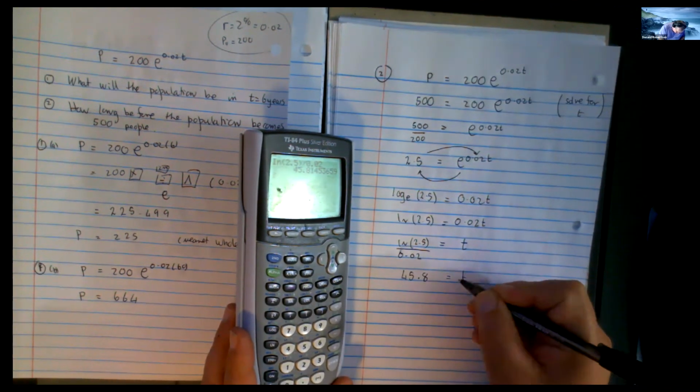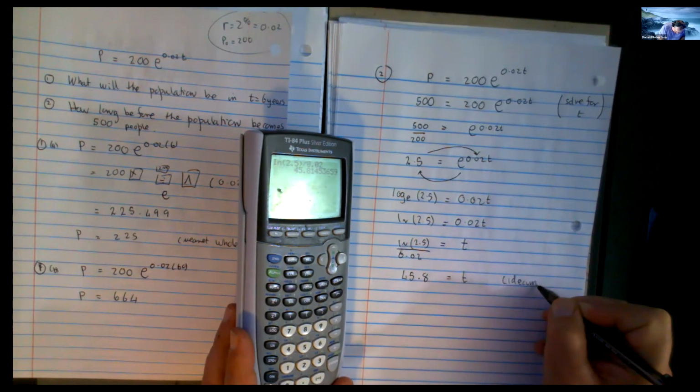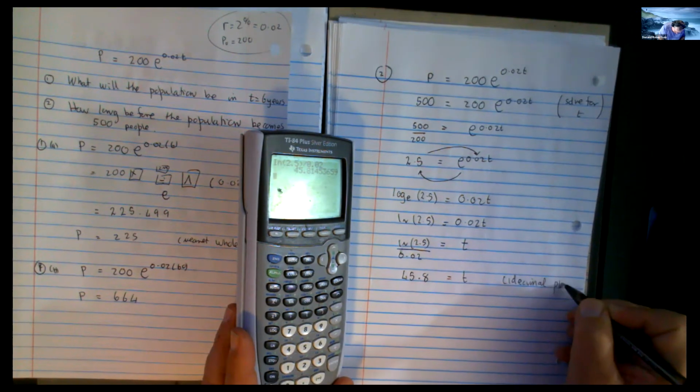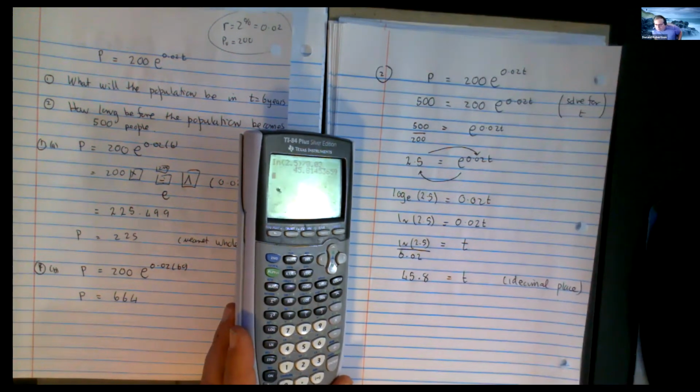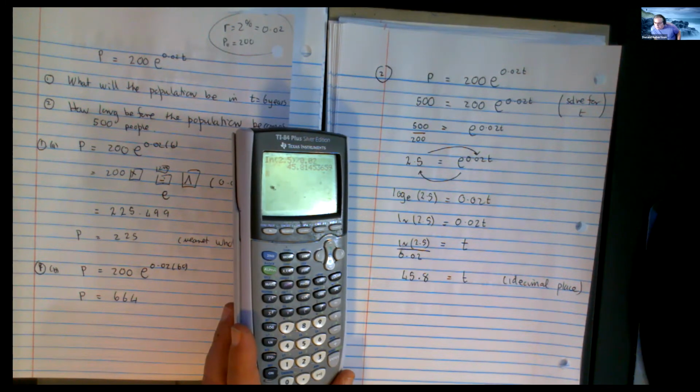And since this is years, I'm just doing it to one decimal place. Maybe the WebAssign wants 2, maybe they want a whole number, but it's almost 46 years. So if this town wanted to get to a size of 500, can you see a whole generation of people would have to pass before that happened? Are we good?